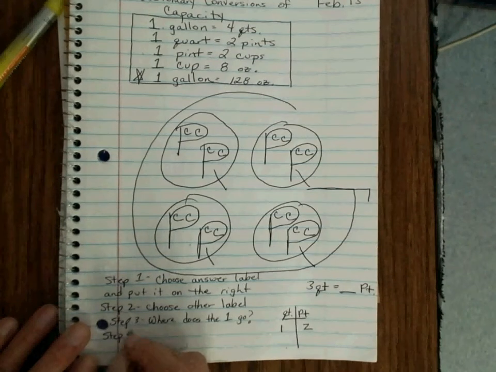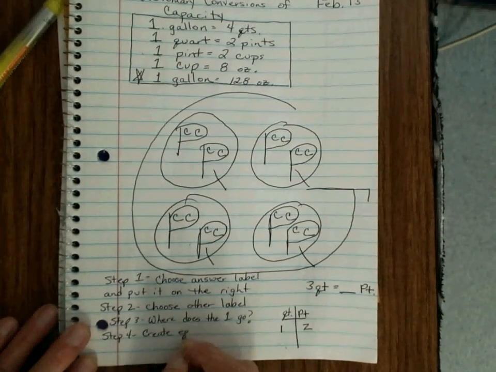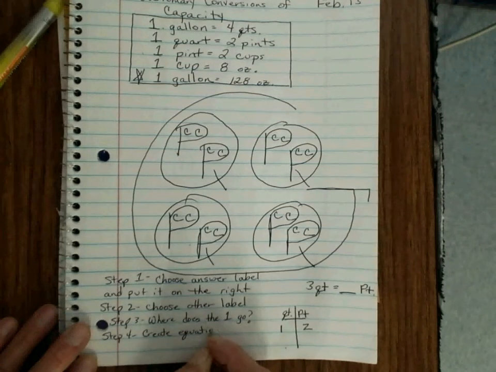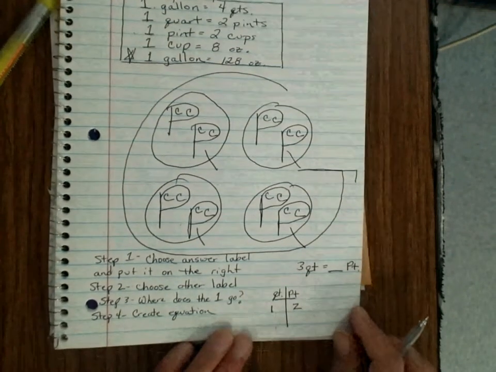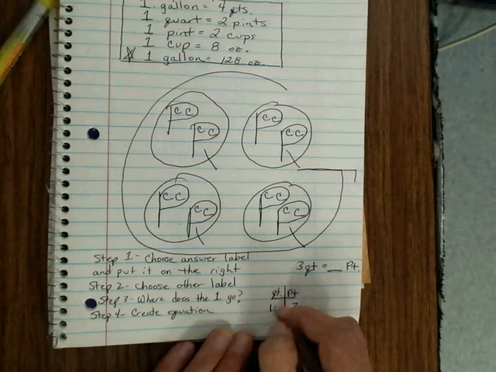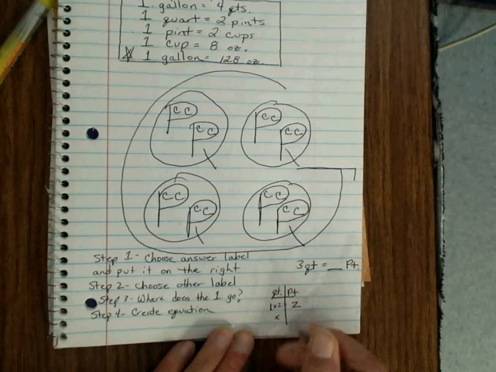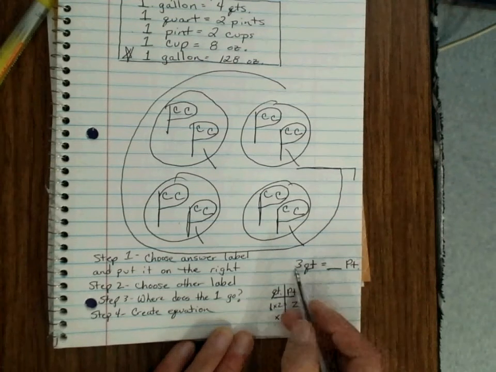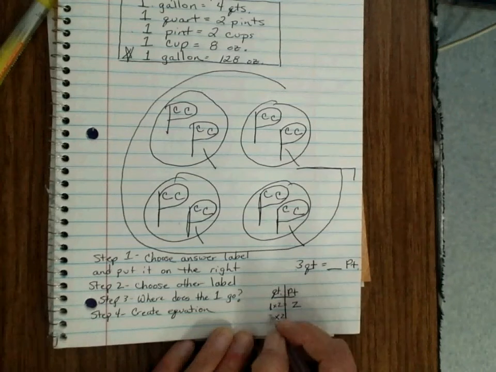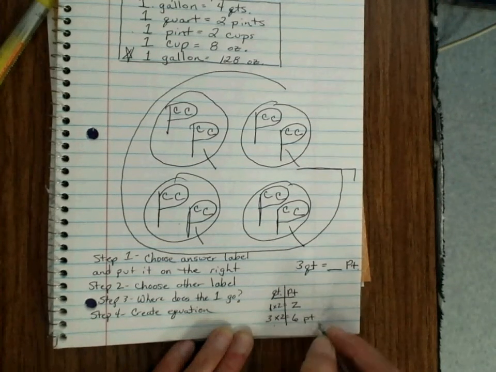Step 4 is to create the equation. So how do I get from 1 to 2? Well, it's 1 times 2 equals 2. So my equation, my rule for this T-chart is times 2. Now, but I don't have 1 quart, do I? I have 3 quarts. So I'm going to take 3 times 2 equals 6 pints.